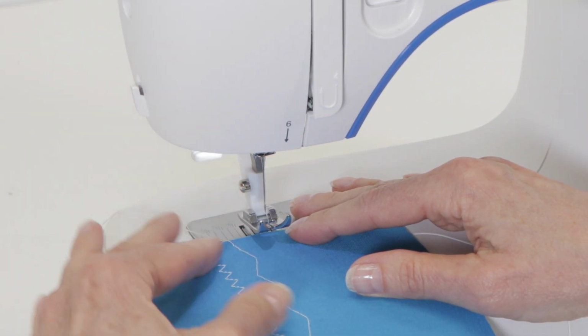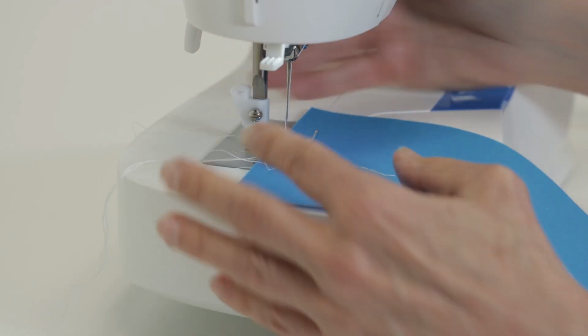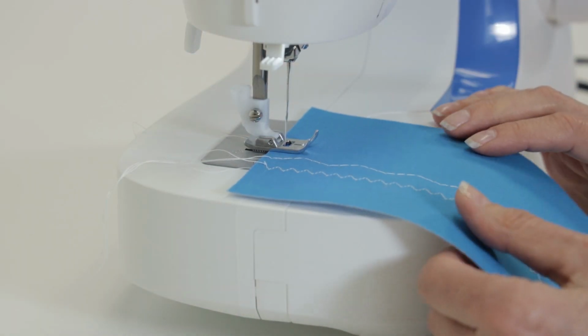Make sure both threads are underneath the presser foot and up to the back. And step on your foot control to begin sewing.